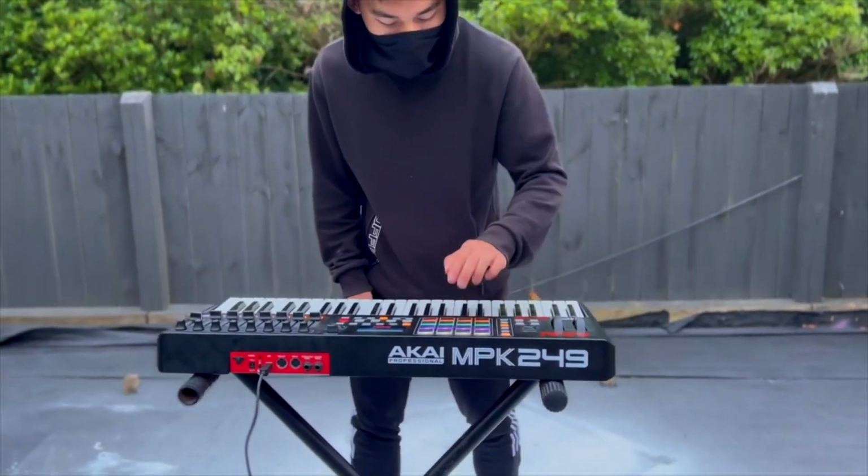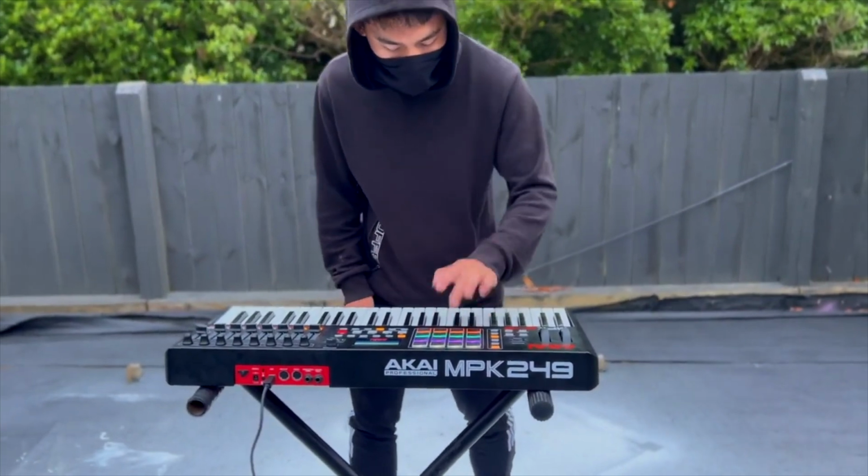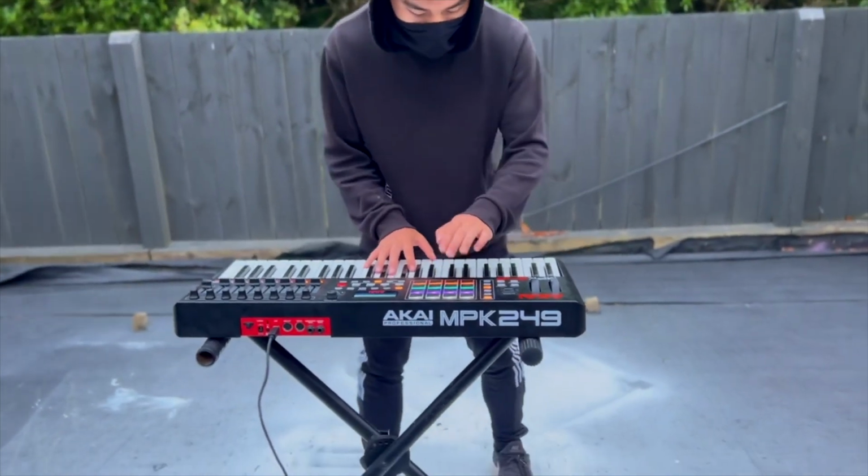Hi, I'm Upwards, and in this video I'm going to show you guys how to make a live looping performance with the Akai MPK249 in Logic Pro. I'm going to show you guys how to make a live looping performance just like I did in this video over here. I'll be showing you guys the behind the scenes, how I prepared for this performance, and everything that goes into making a live looping performance.